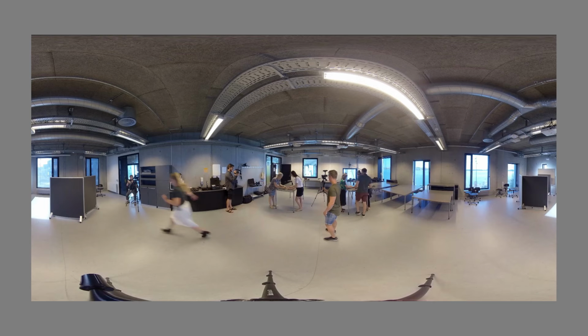Also, for the 360 videos, they should be in a standard equirectangular format, in monoscopic, not stereoscopic. That's not supported yet. And here you see an example of an equirectangular video format from our Lego demo data.